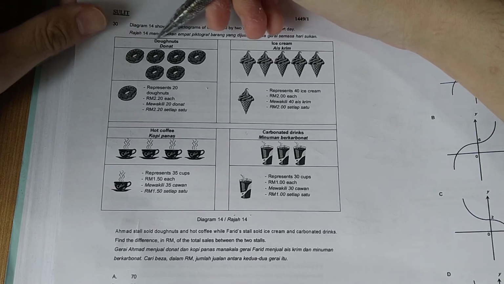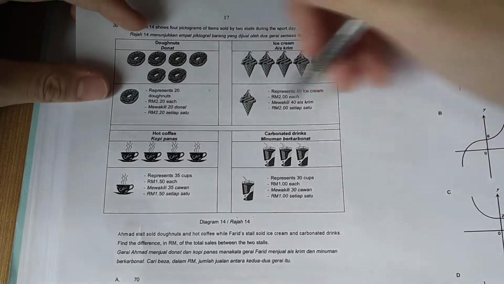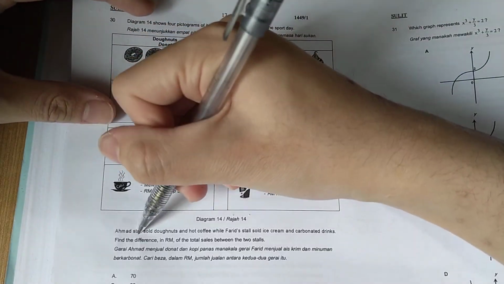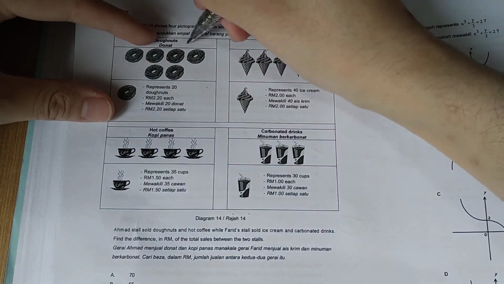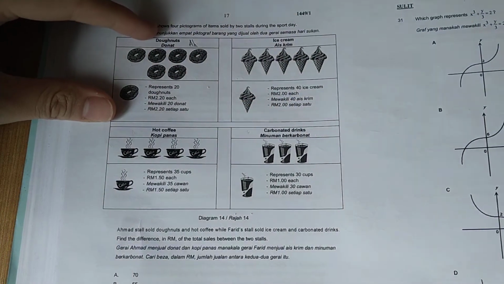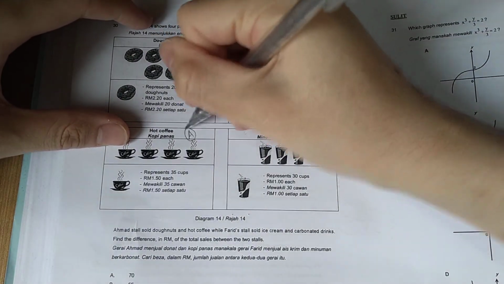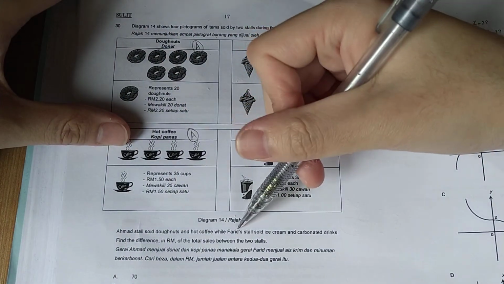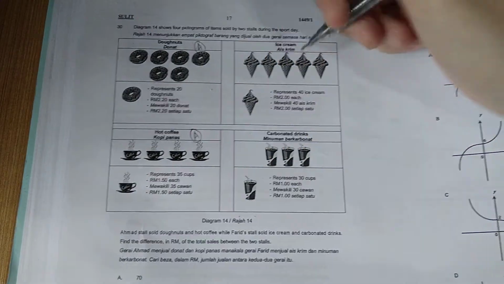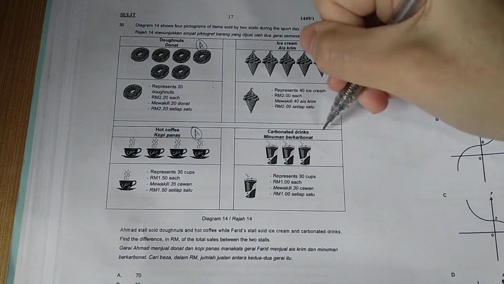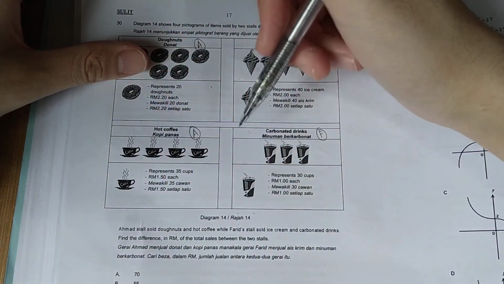So some stalls sell donuts, some sell ice cream, others sell coffee drinks. Ahmad's stall sold donuts and hot coffee. So Ahmad's stall, and this is also Ahmad's stall. While Farid's stall sold ice cream and carbonated drinks. Find the difference in RM of the total sales between the two stalls.